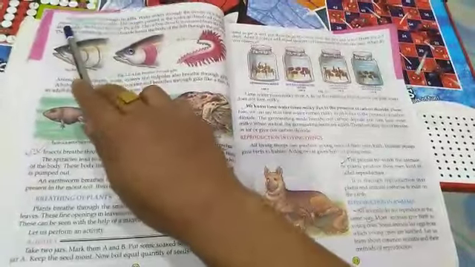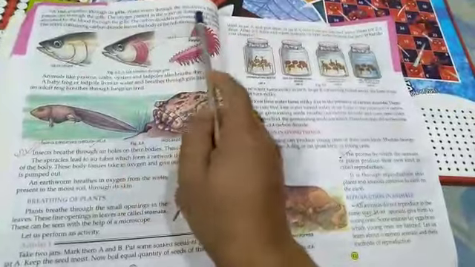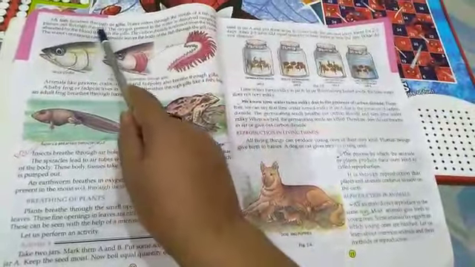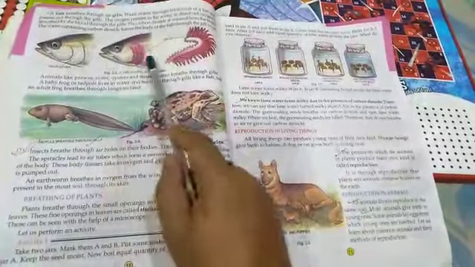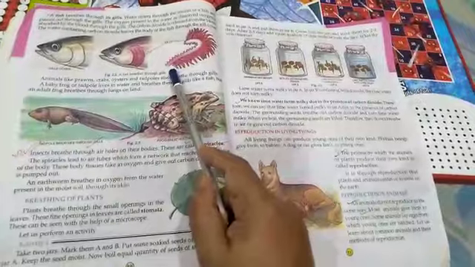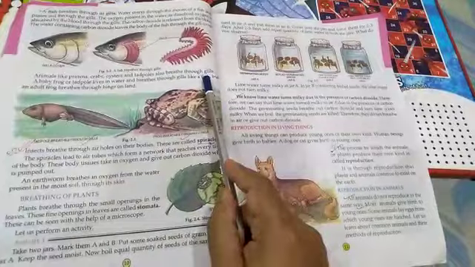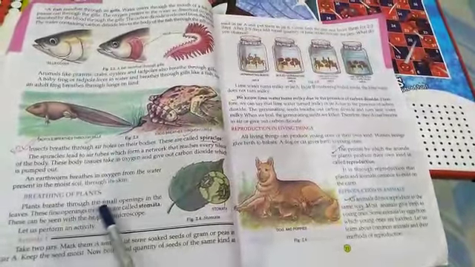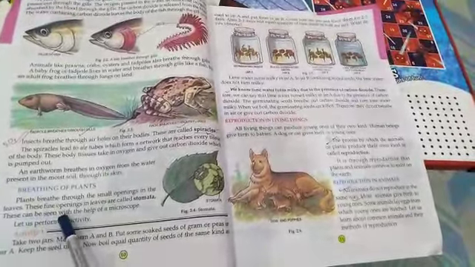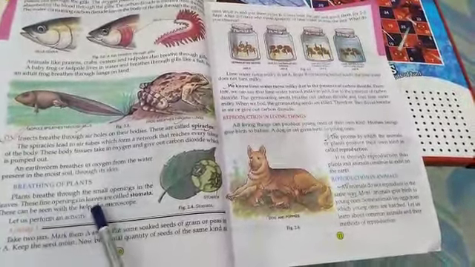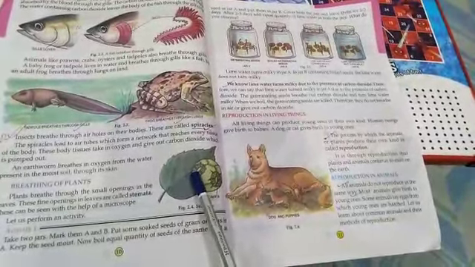A fish breathes through its gills. Water enters through the mouth of a fish and passes out through the gills. So this one is the gill cover and these are the gills. Animals like prawns, crabs, oysters and tadpoles also breathe through their gills. Now, breathing of plants. Plants breathe through small openings in the leaves. You already learned this in class 2, yes or no? These fine openings are known as stomata. Through stomata, plants can breathe.